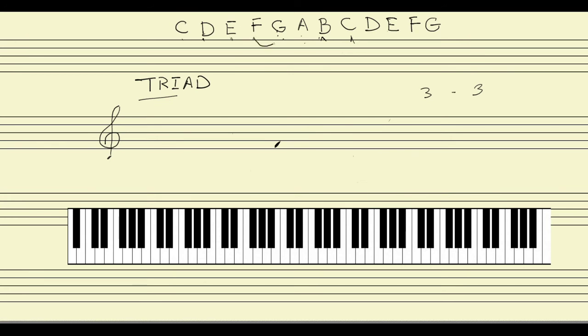F is 1, G is 2, A is 3. So a third above F is A. There we go. And then we need another third above A. So what is that going to be? Well, let's go up here again and figure it out. A is 1, B is 2, C is 3. So a third above A is going to be C. Again, a third, followed by another third. So F, A, C.